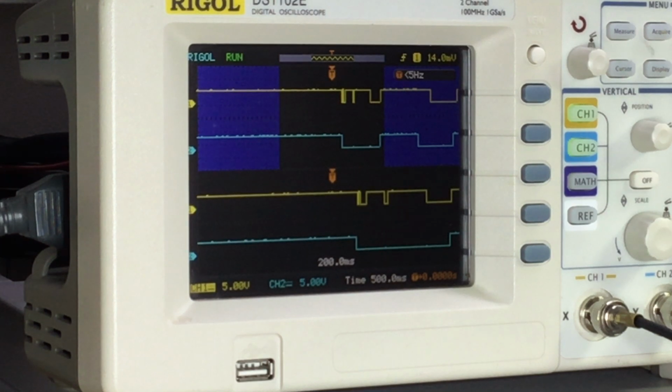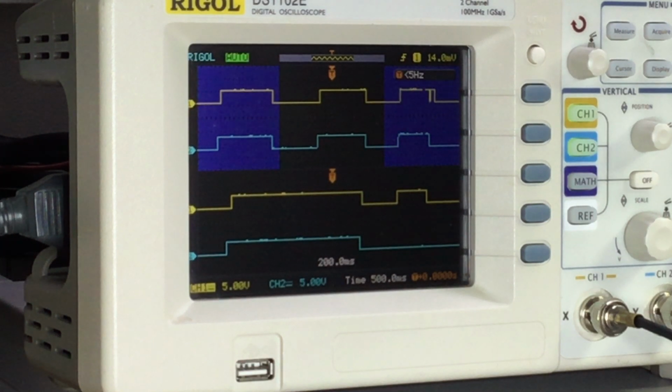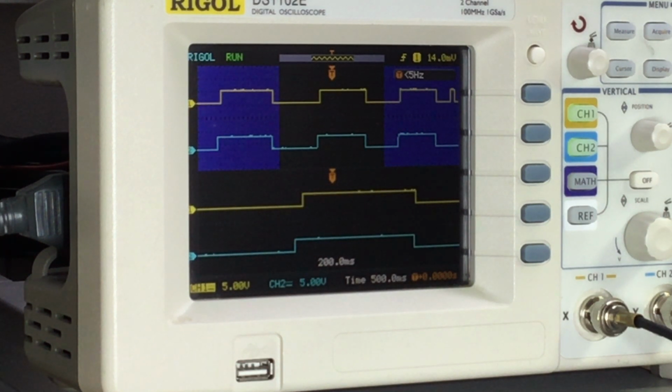You can clearly see a serious problem there with that Hall effect sensor. The pulse train's way out of kilter on the top, on the amber trace. Sometimes it's more or less right. Oh dear.